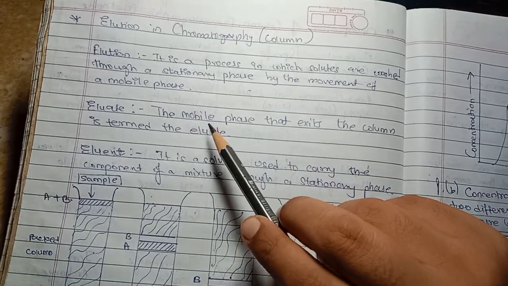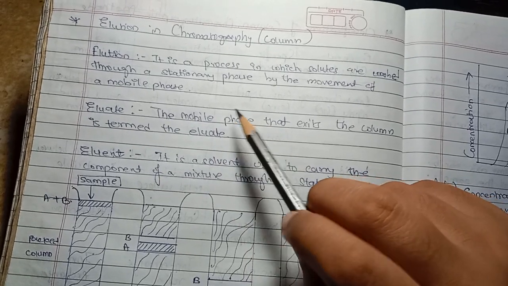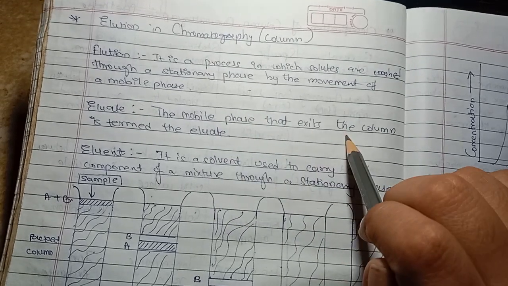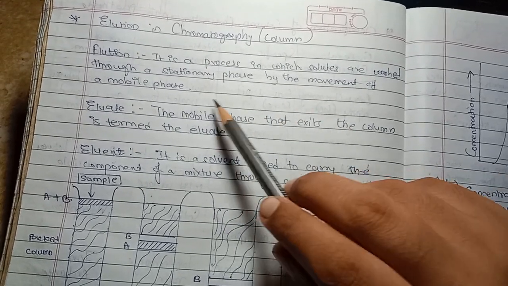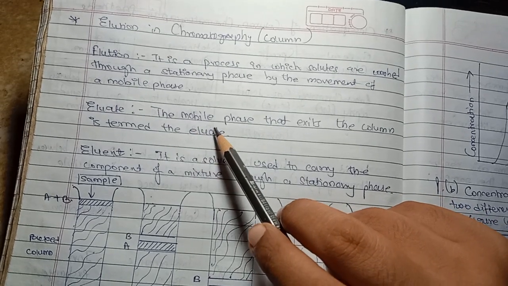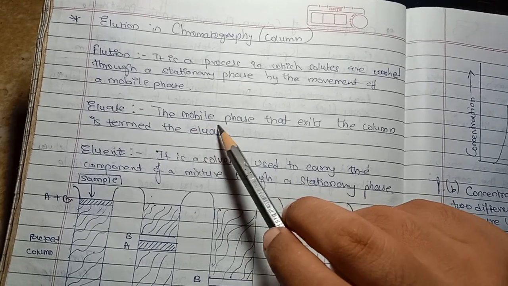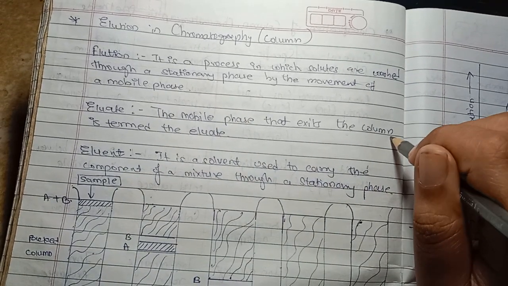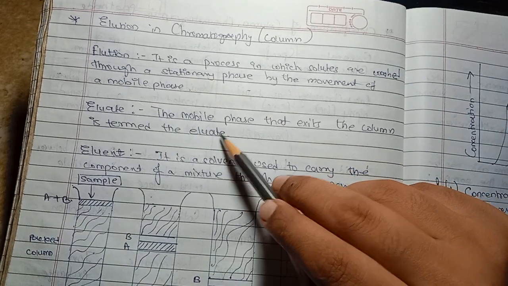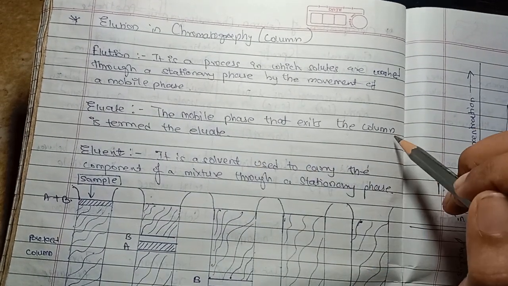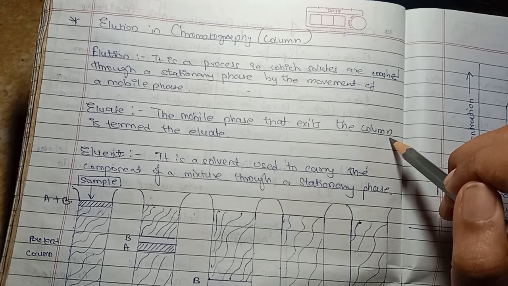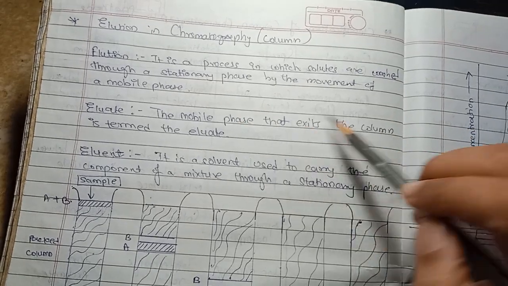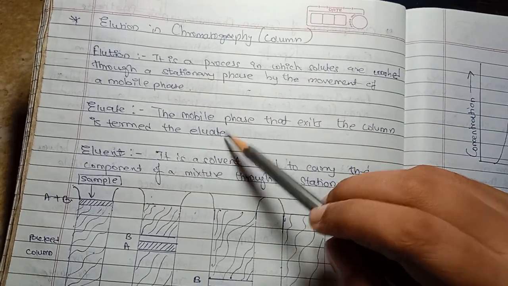Okay, now what is eluate? The mobile phase that exits the column is termed the eluate. So whichever mobile phase leaves the column, which is the stationary phase, is termed eluate. Whenever the mobile phase leaves the column stationary phase, which is in solid form or liquid form, when the mobile phase moves out of the column, it is termed eluate.